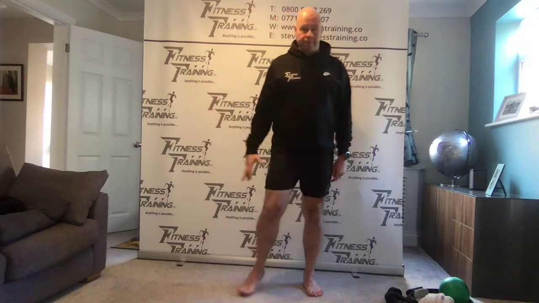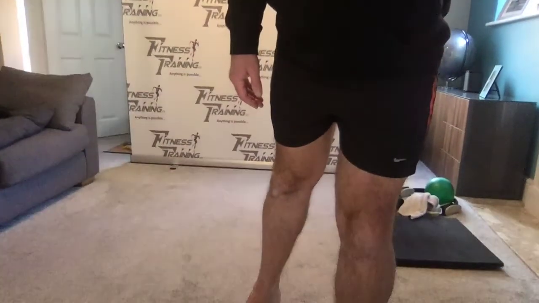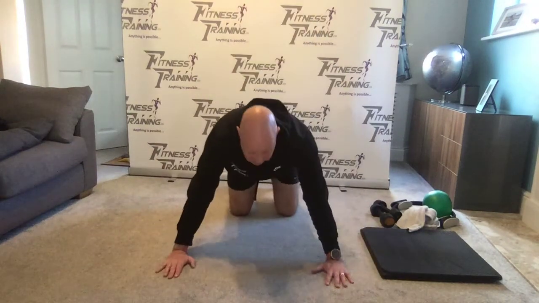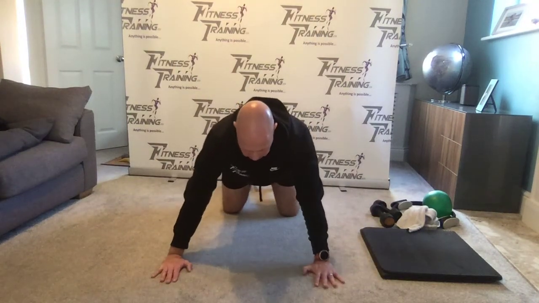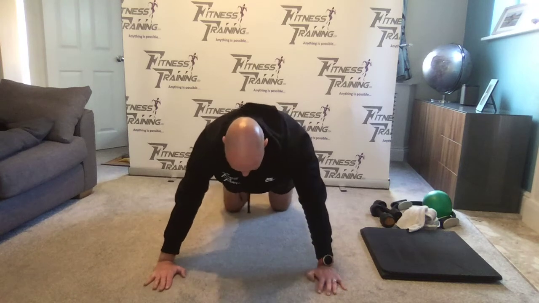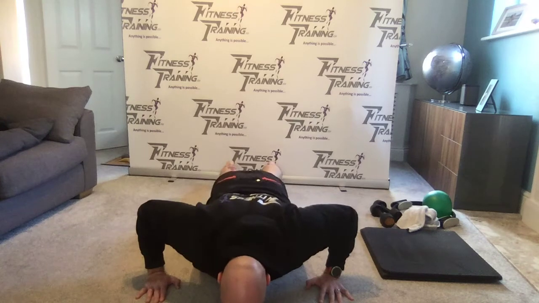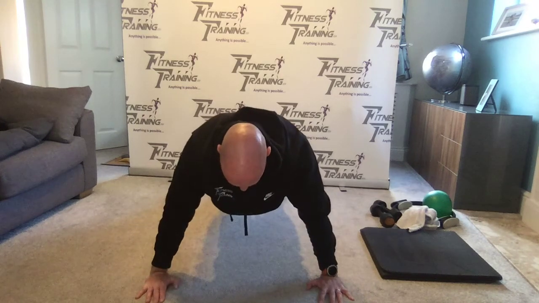We know what press ups are. So if I just drop this down a little bit here, there we go. And press up, very much like a bench press, chest press action. So either on your knees or knees off the floor, slowly down, slowly up, keeping that long spine.